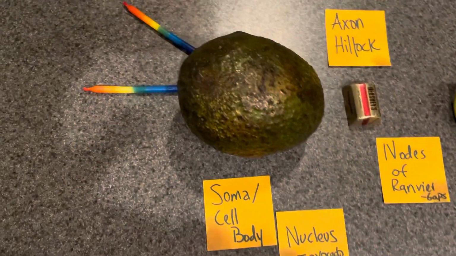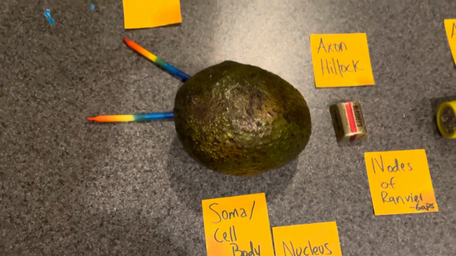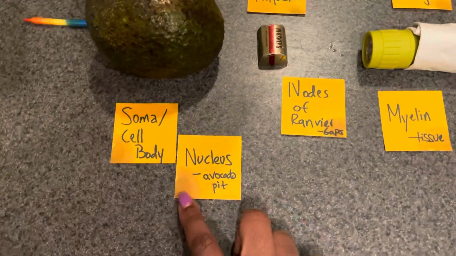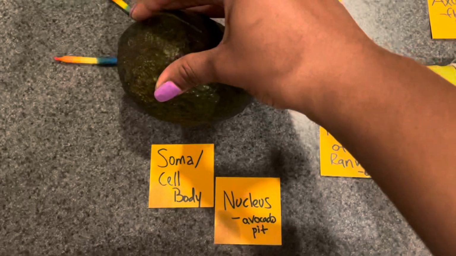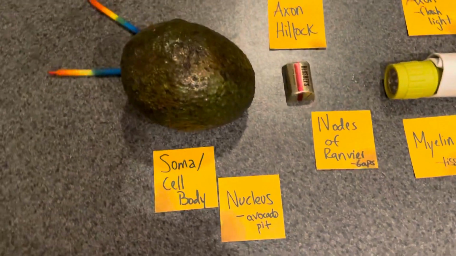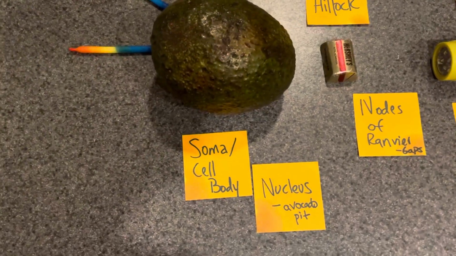The cell body houses the nucleus and other important organelles for the neuron. Here we have the nucleus, and that is the avocado pit. You can't see it, but it is there. The nucleus basically controls and regulates activities in the cell.